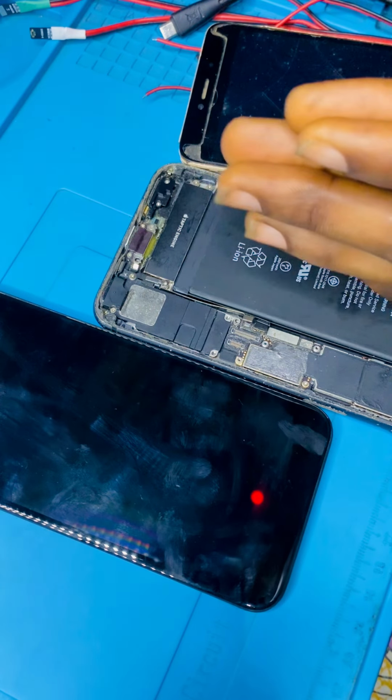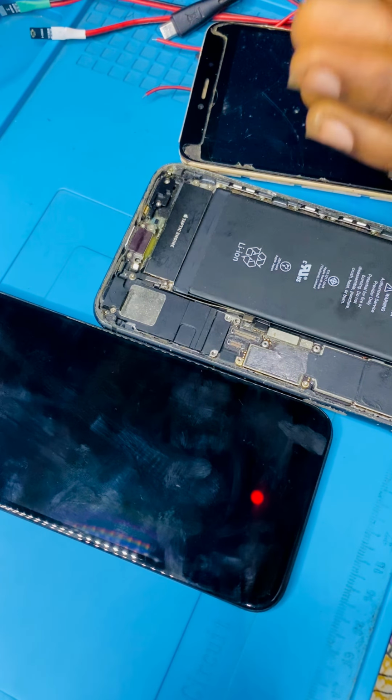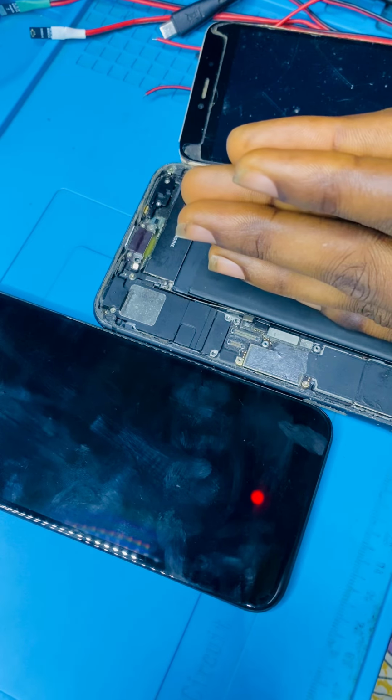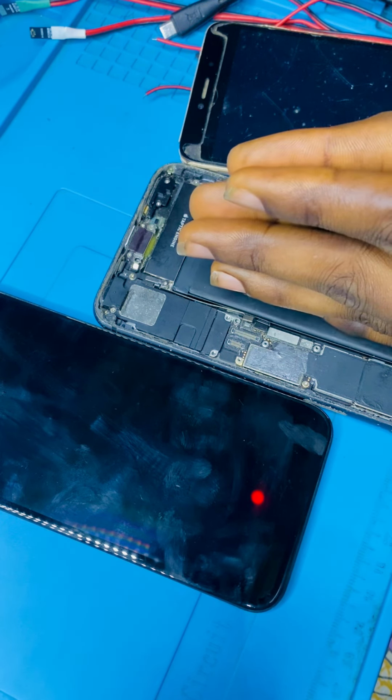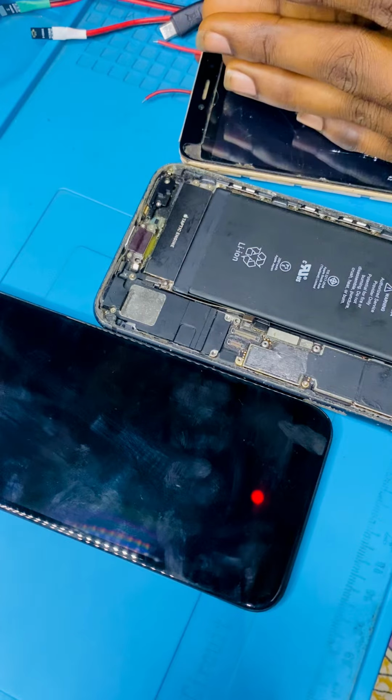iPhones are more expensive than the Android because of the chip. The components on the iPhone board are very costly compared to the Android.